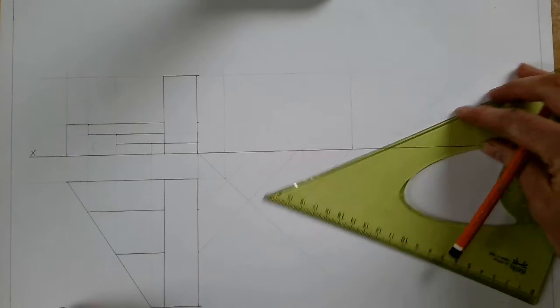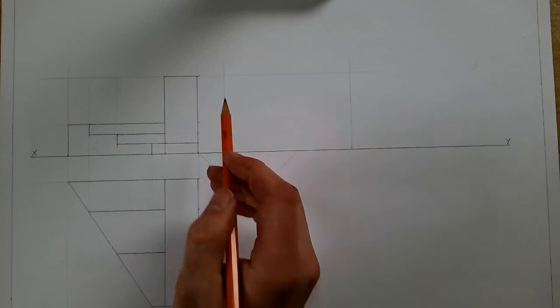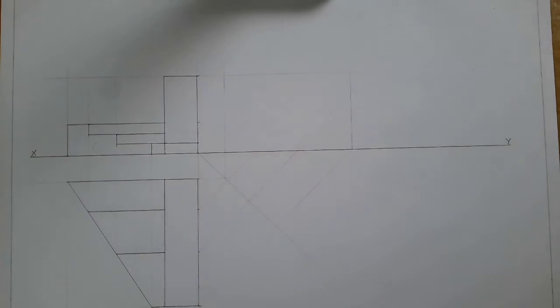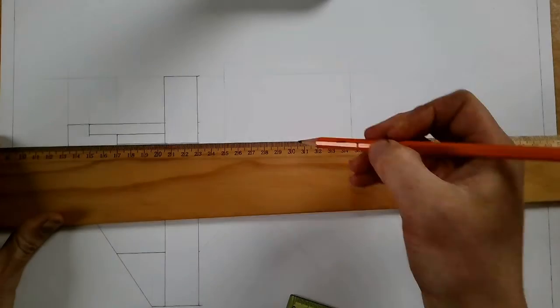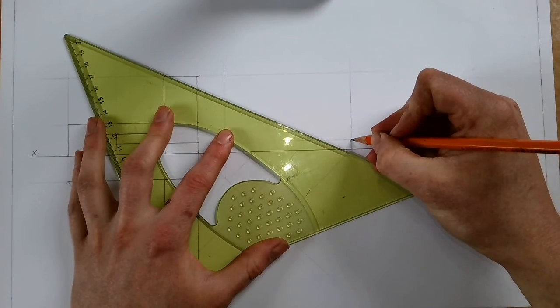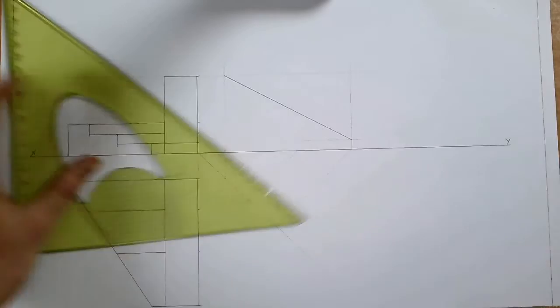Alright. Measurement. Okay, so we know that the slope is going from there to there, but we need to mark off our height. Okay, the slope's only actually going to there. So we have a slope going like that for the end view.